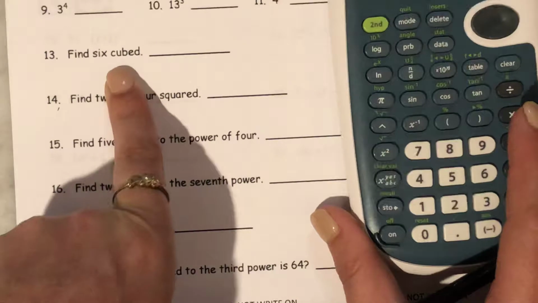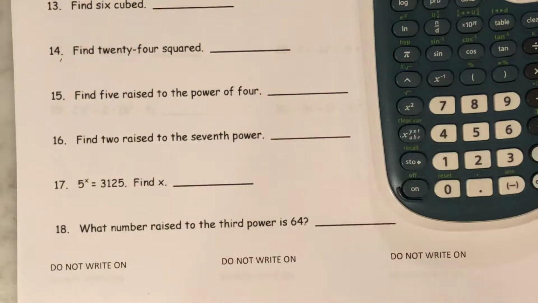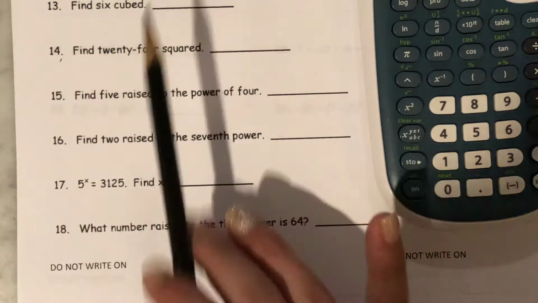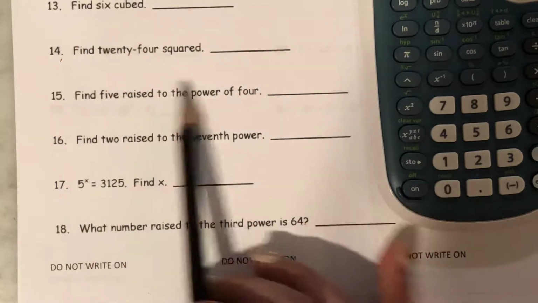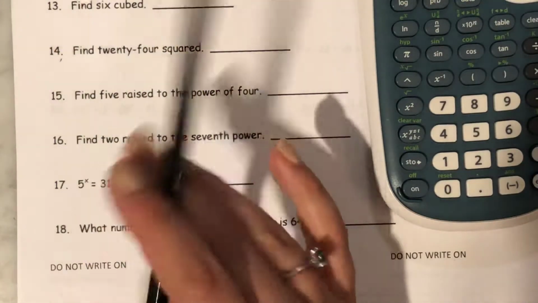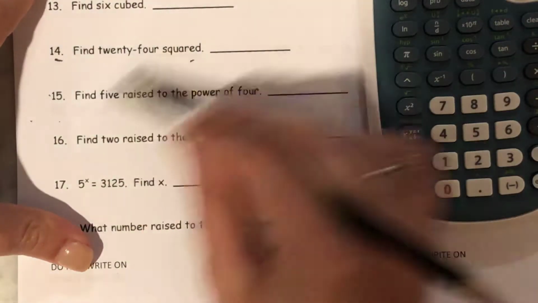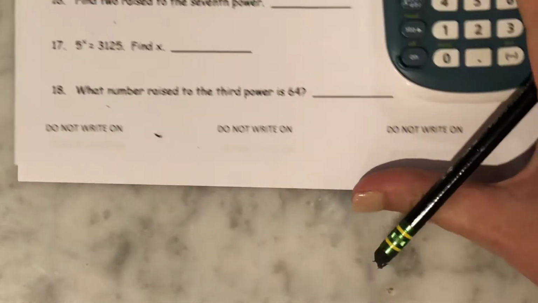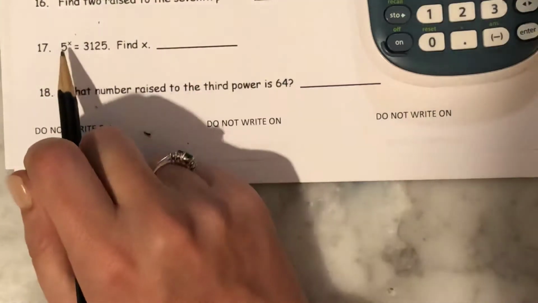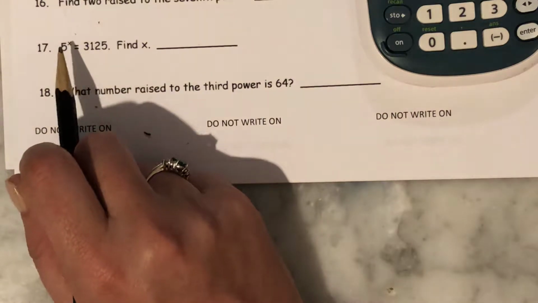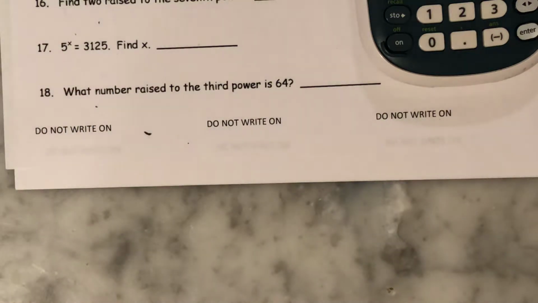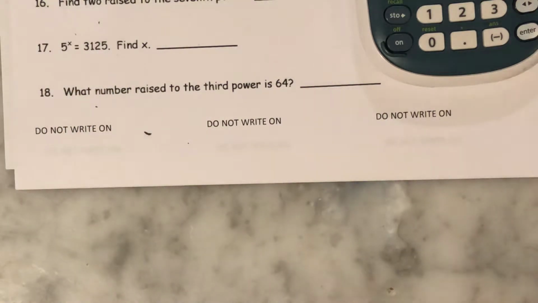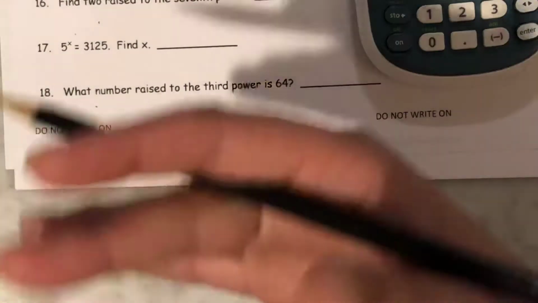Just an FYI, let's look at this real quick. I want you to do it on your own, but you have the wording, find 6 cubes, so you do have to know those wordings. On number 17, it asks you to find out what x is, and you can do that by guess and check. It won't take you very long to guess and check a few numbers in the calculator.